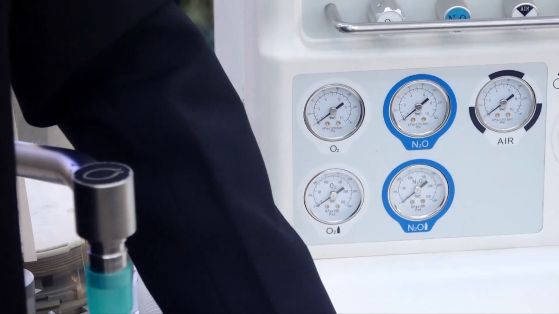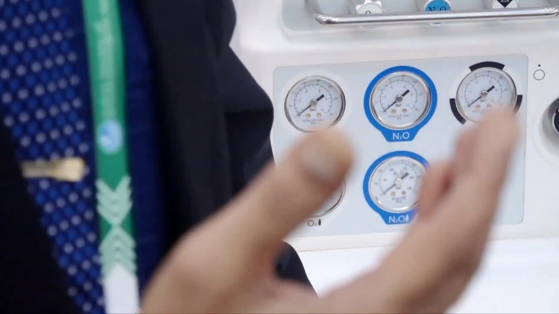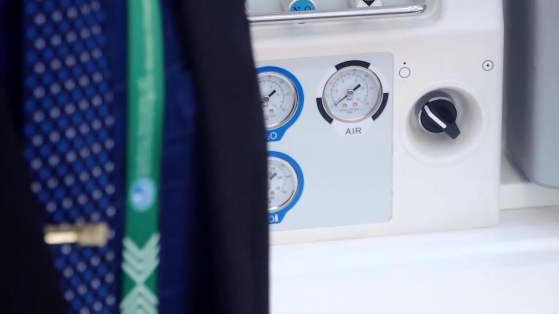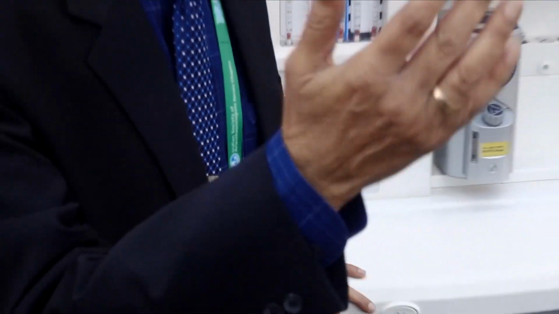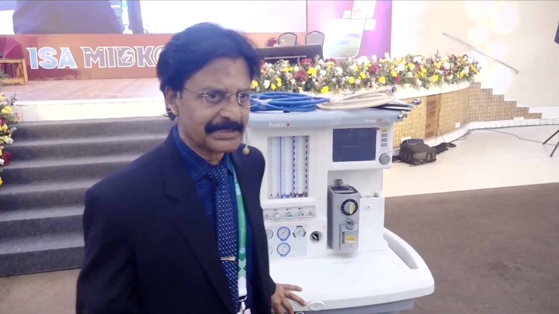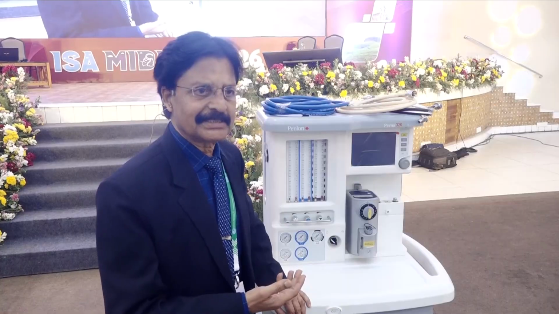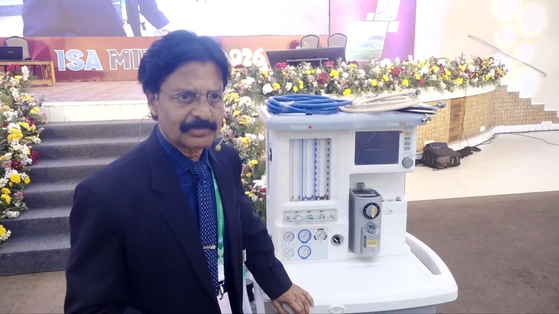You may ask why this is a safety feature. Before the alarm whistles, you will know that the pipeline pressure is dropping, and you can open the cylinders as the backup. That is the advantage of having pressure gauges for the pipeline system also.